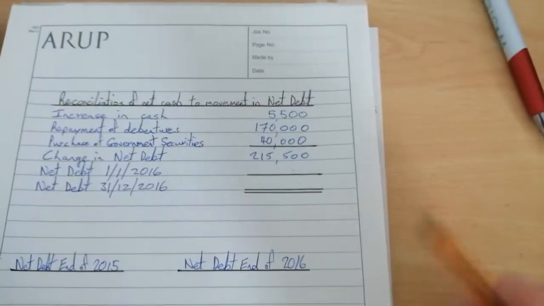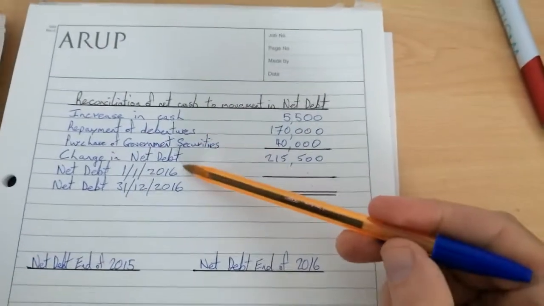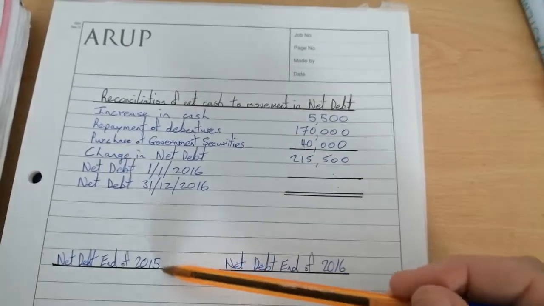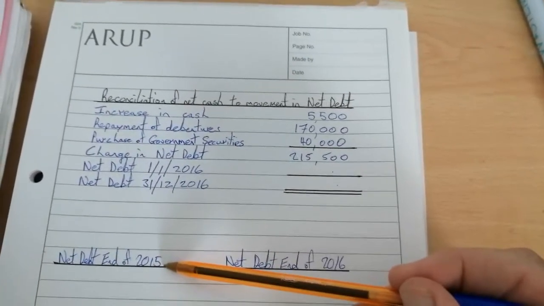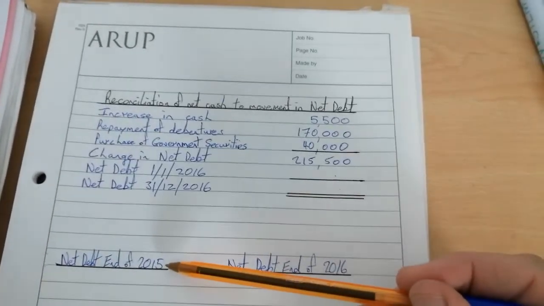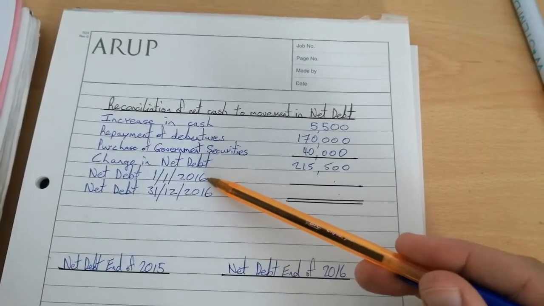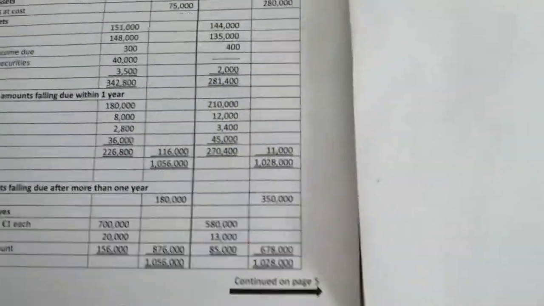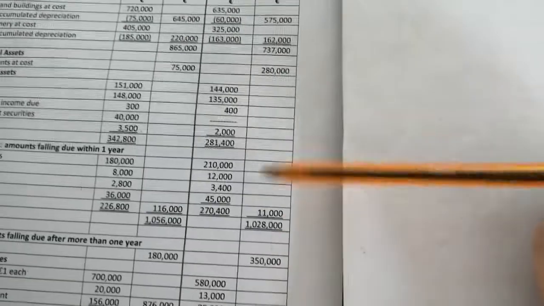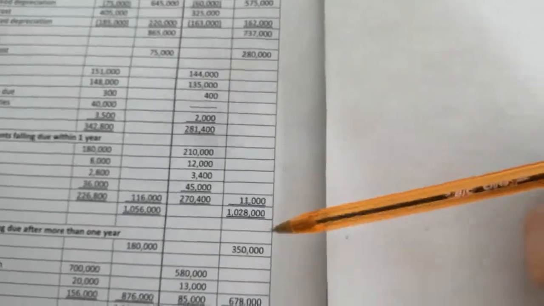Okay, and then we go and we calculate our net debt at the start of 2016, which we already said in the other questions is really the same thing as net debt at the end of 2015. So we look at our balance sheet dated the 31st of the 12th, 2015, when we're trying to calculate this net debt figure. Okay, so it's the same thing. All we do is we calculate what kind of loans we have, and we calculate how much cash we have on hand, and we include government securities as cash because it's similar to cash.